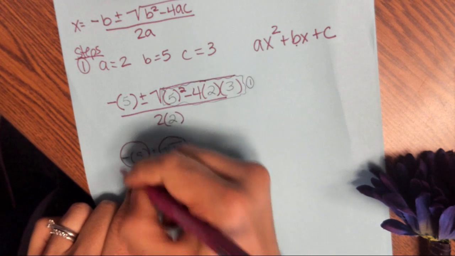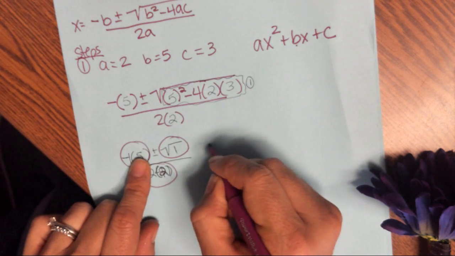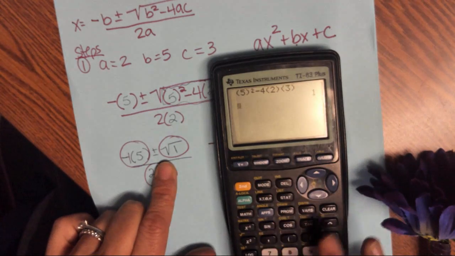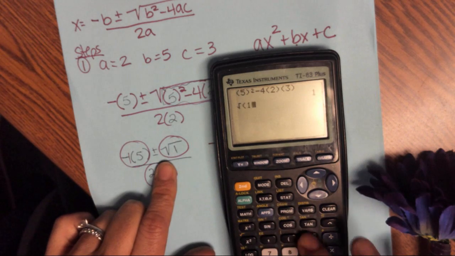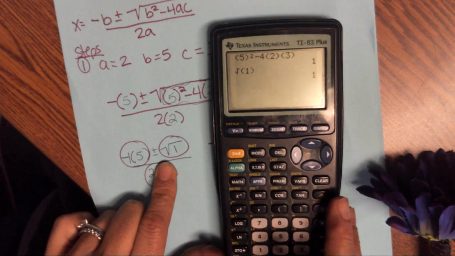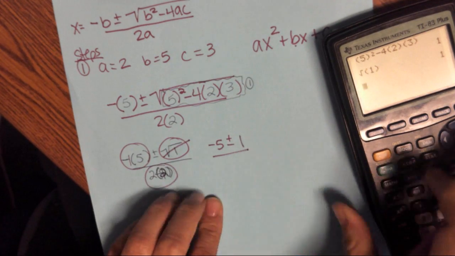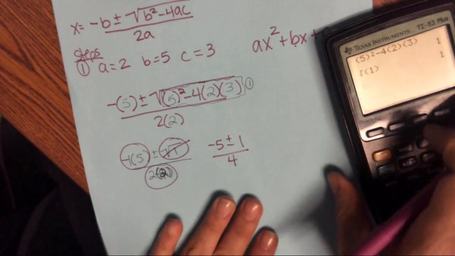-1 times 5, remember that's a -1. -1 times 5 is -5. The plus or minus stays there. I look in my calculator and see, you should already know that square root of 1 is 1, but just double check, you look in your calculator and it's 1. So this disappears and it turns into 1. And then 2 times 2 is 4.